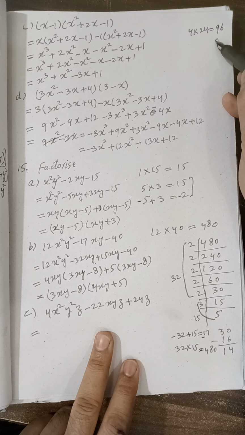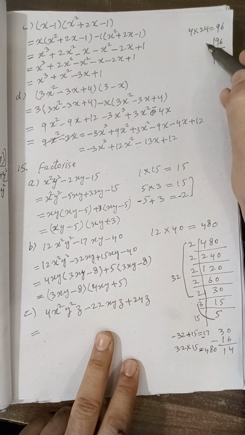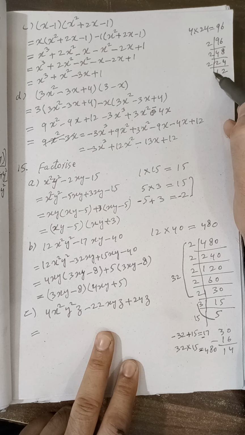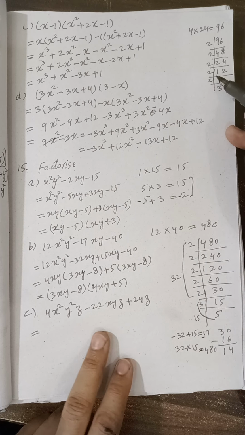Find the pair of 96 with prime factorization. 2 4s are 8 and 2 8s are 16. Then 2 2s are 4 and 2 4s are 8. Then 2 1s are 2 and 2 2s are 4. Then 2 6s are 12. 2 3s are 6. This is a complete factorization.